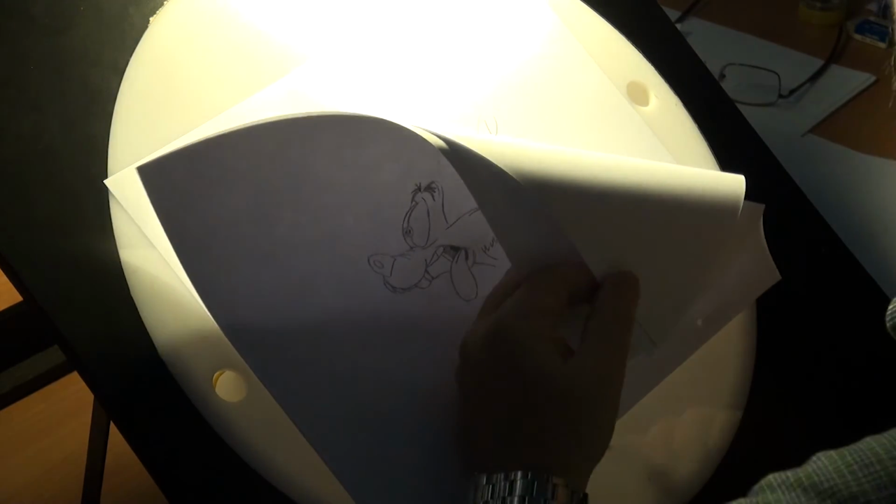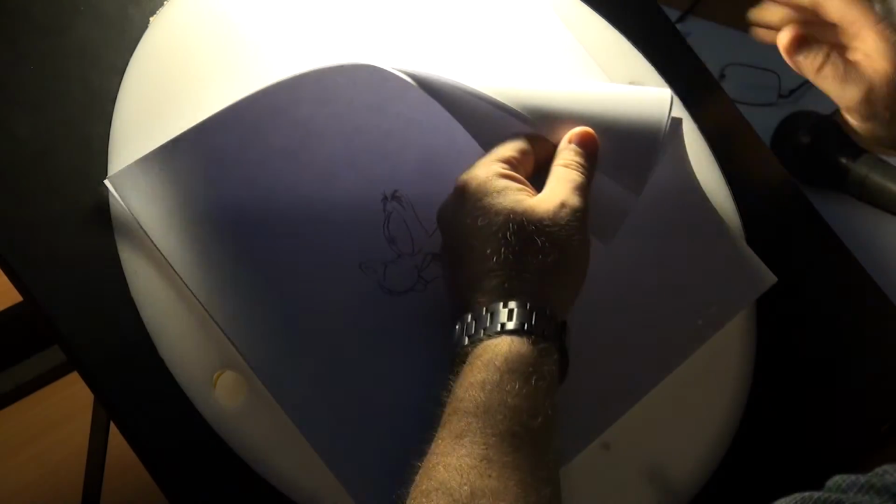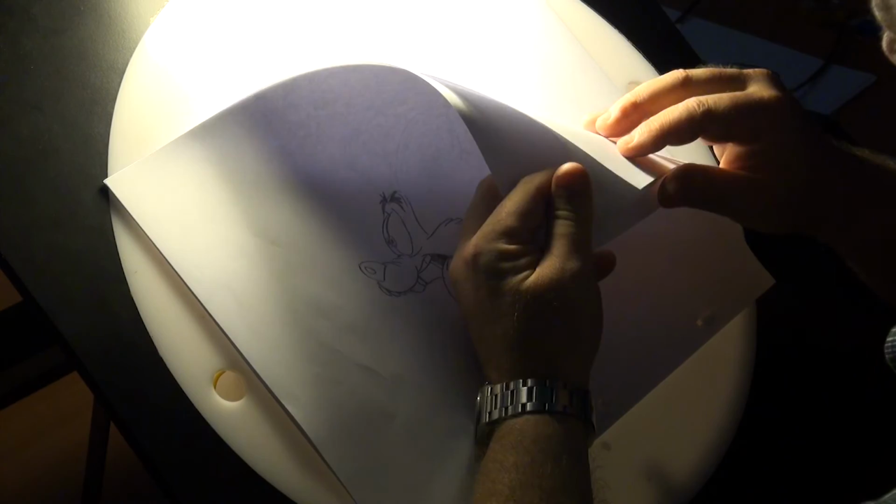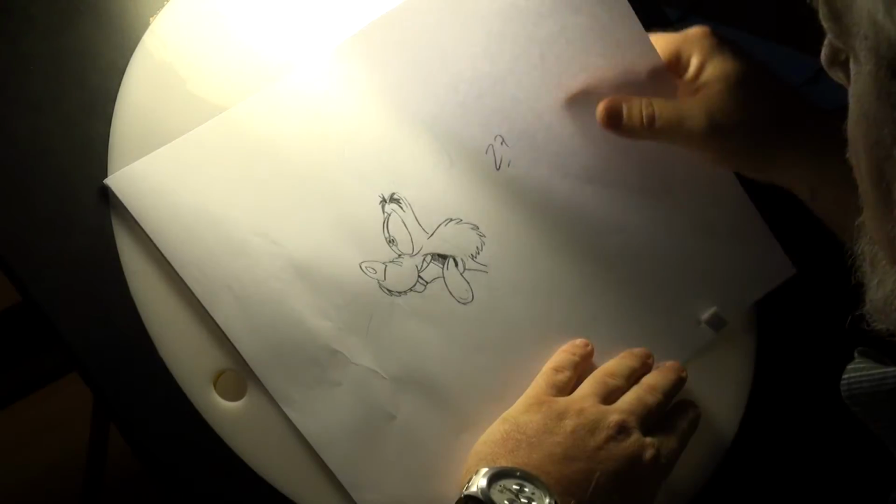So now we have 4 drawings to define the scene. Can you see?